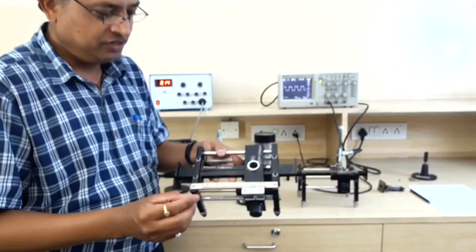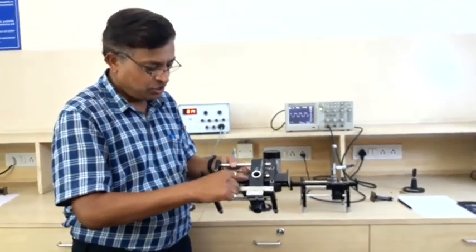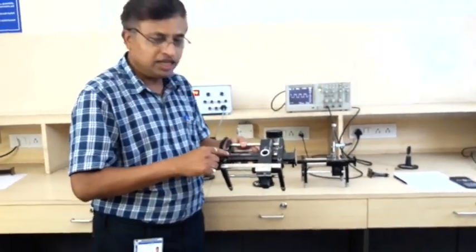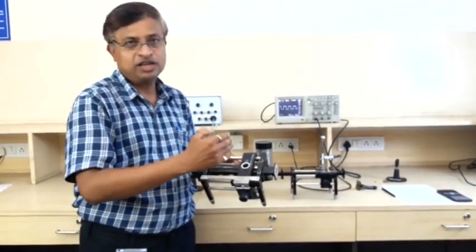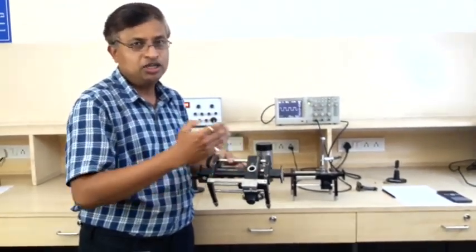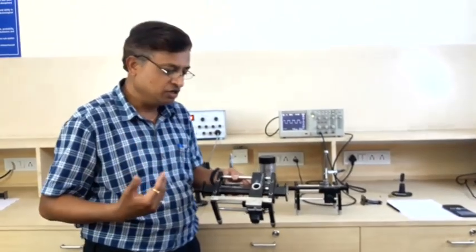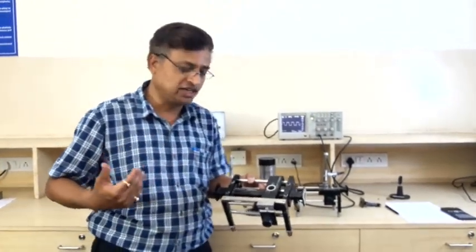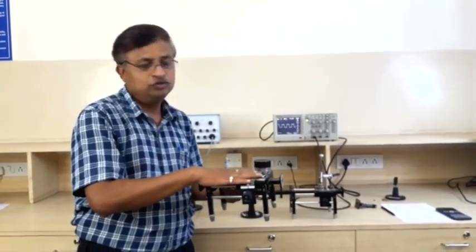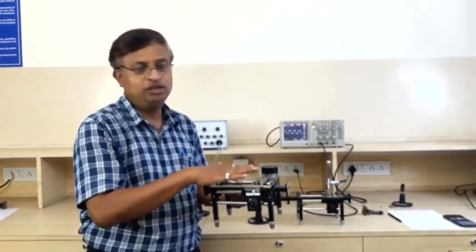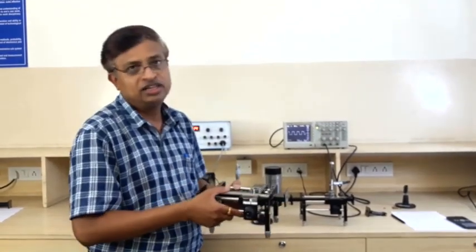But in brief, using the slotted line section, I can move the probe so that wherever maxima and minima occur because of different reflection from the load side towards the source side can be observed. Let us see how this VSWR can be measured for three different conditions.